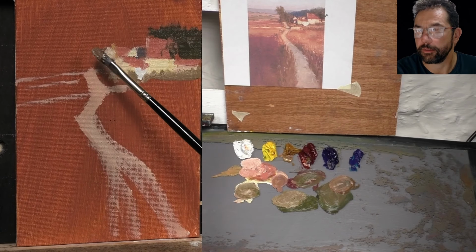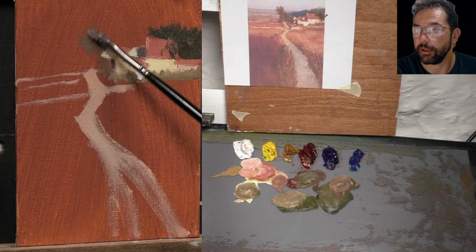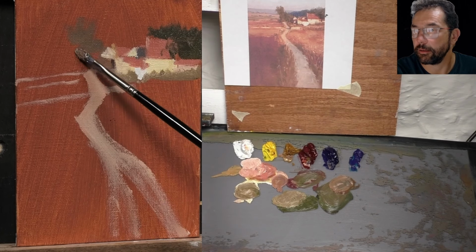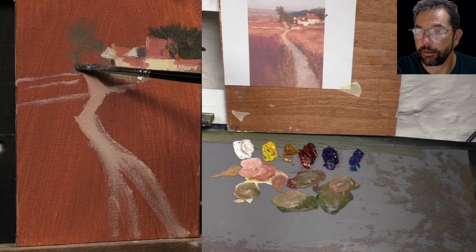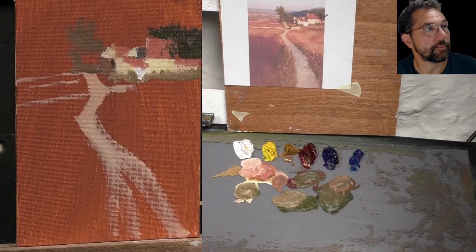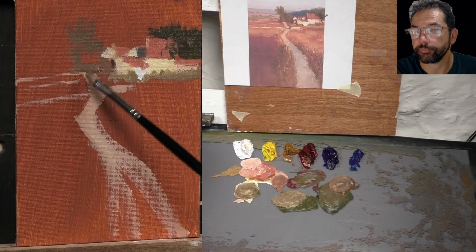So from that house, this tree goes off here, and again, that won't make sense until we put the sky in. We're just going to put that in there. Gives us a nice crisp edge along here.